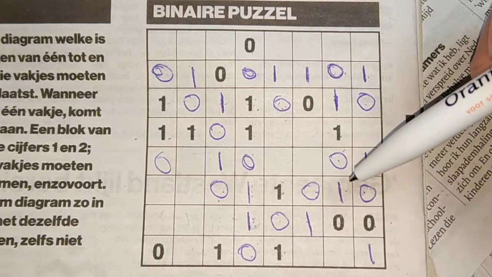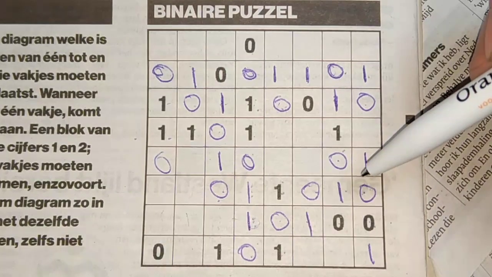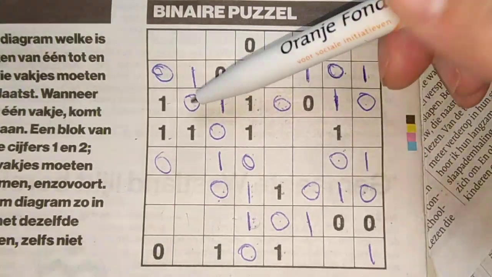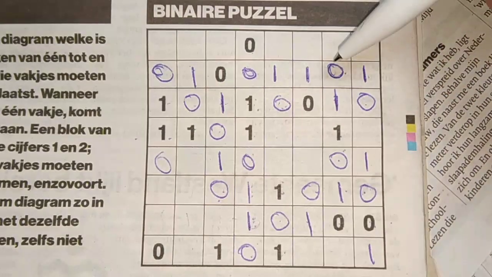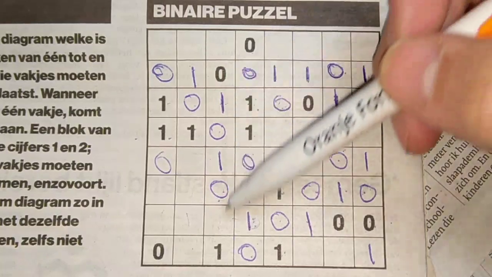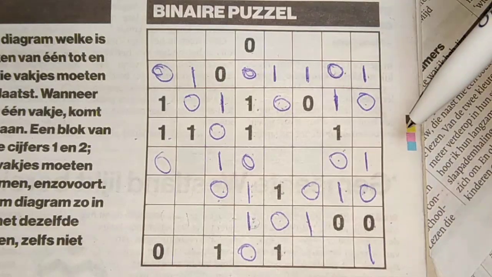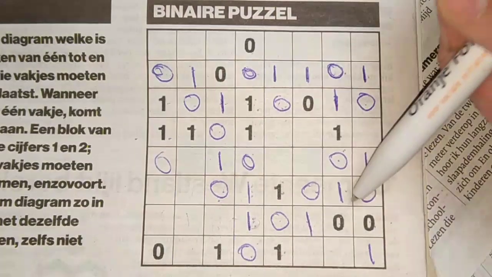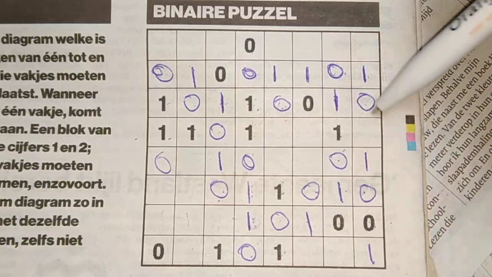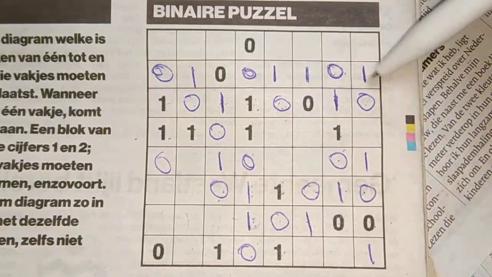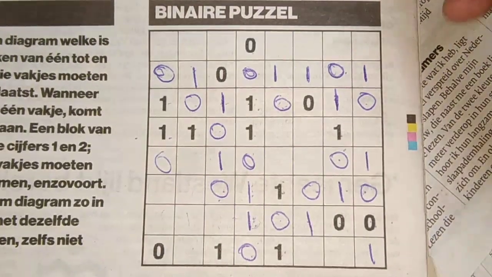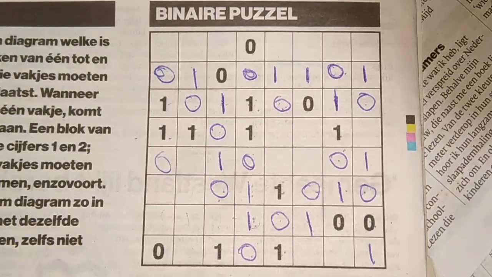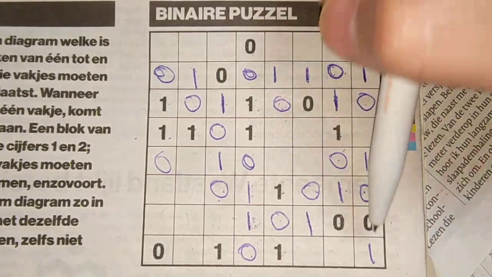And then 3. The 1 0. 1, 2, 3. No, 1, 2, 3. 2. 1, 2, 3.